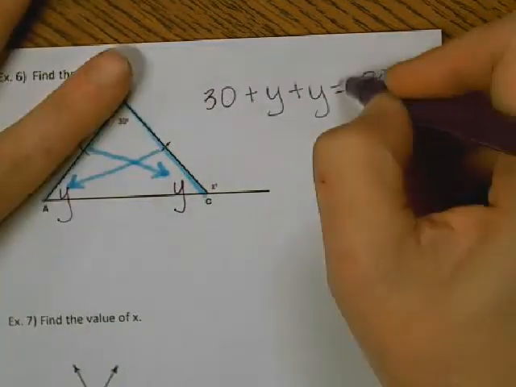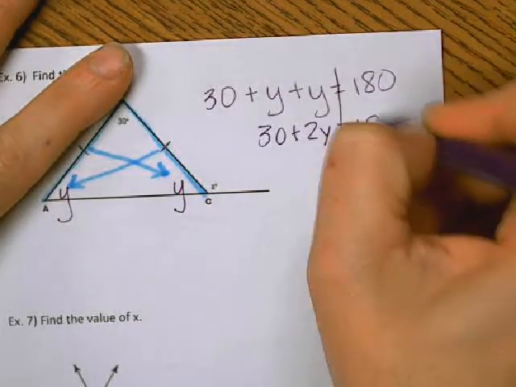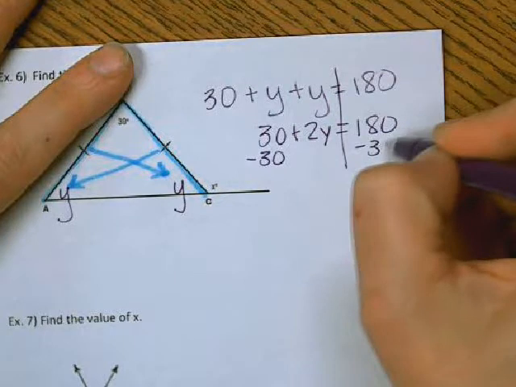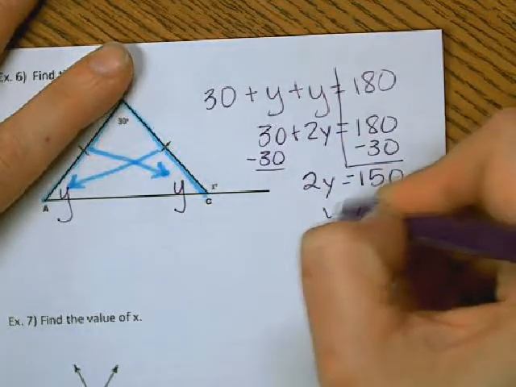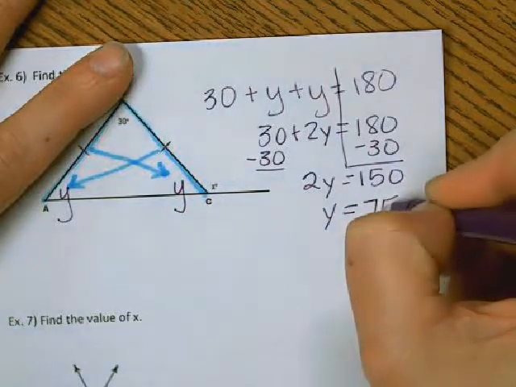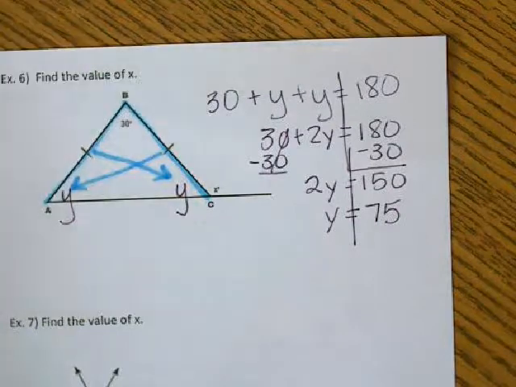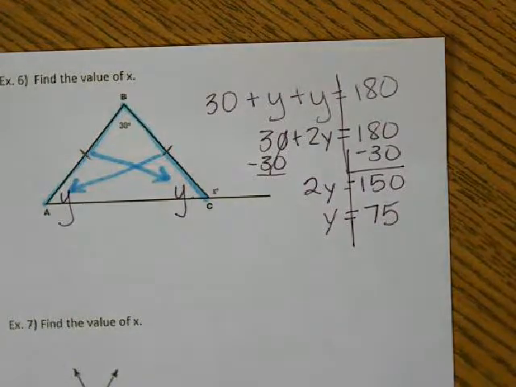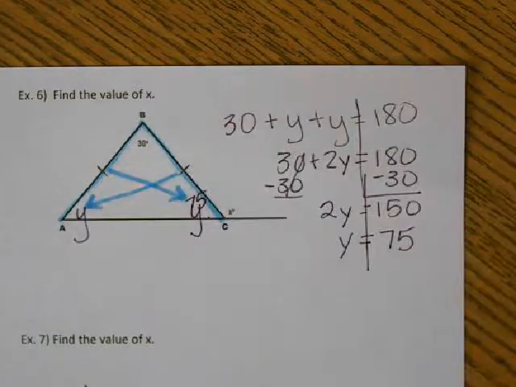Okay? Draw your wall. 30 plus 2y equals 180. Subtract your 30. 2y equals 150. So y equals 75. Okay? So I got y. Well, they didn't ask me to find y, they asked me to find x. So I'm going to go ahead and label y in my picture. So I know y is 75.